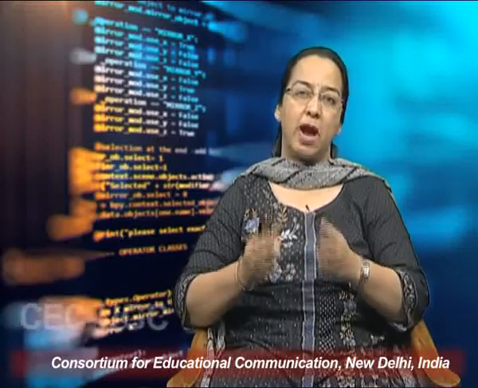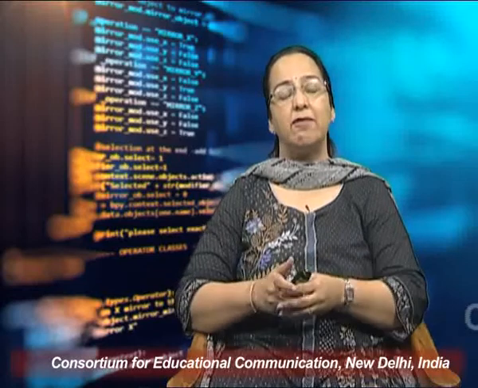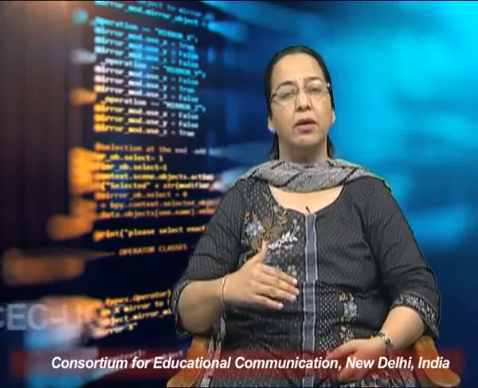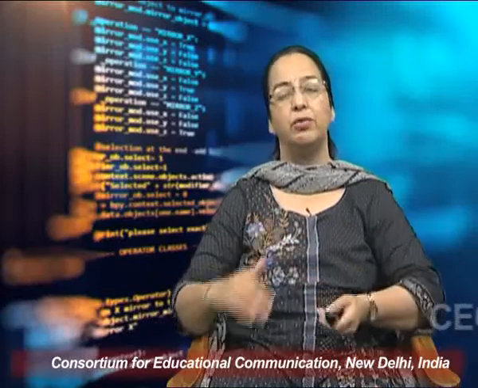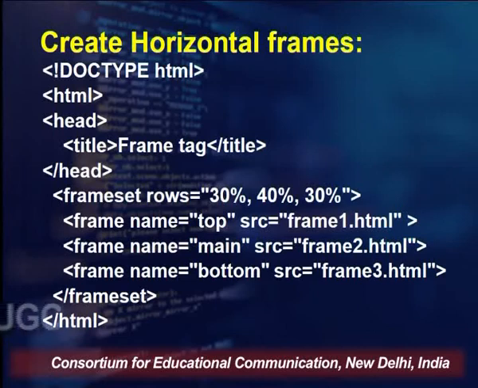Now this was the idea of division of the browser window into vertical sections, in the form of columns. Similarly, we can have rows, which divide the browser window into various horizontal frames. So let us see the code corresponding to that. Here we have doctype html, html, head.